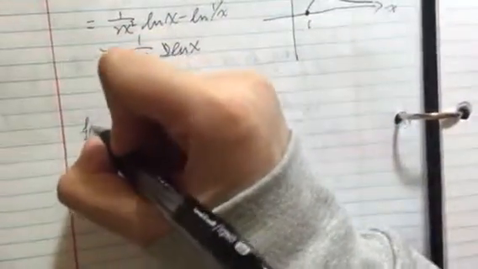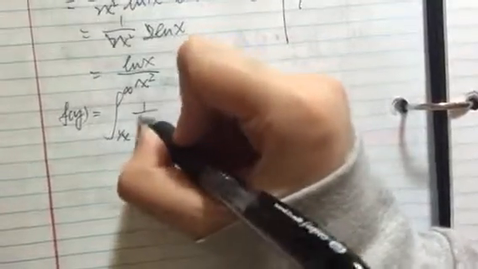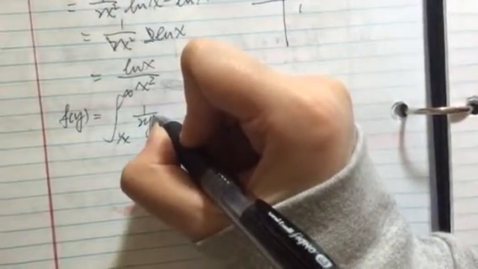And for f of y, we have to do it in 2 cases. The first integral will be taken from 1 over y to infinity of 1 over 2 y x squared dx.